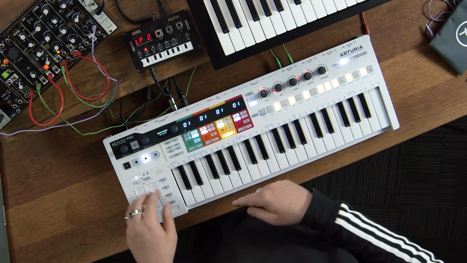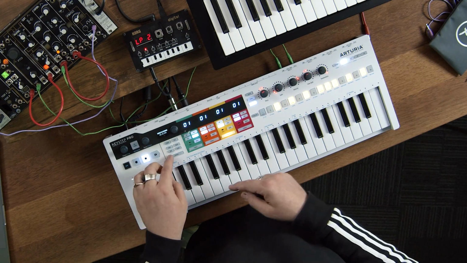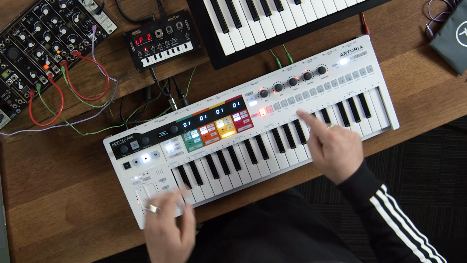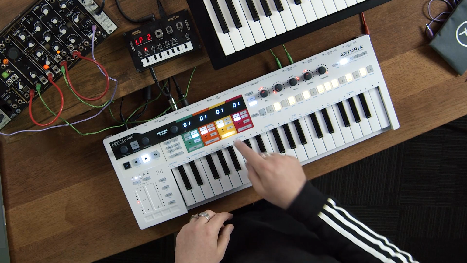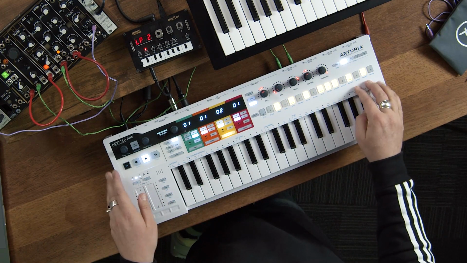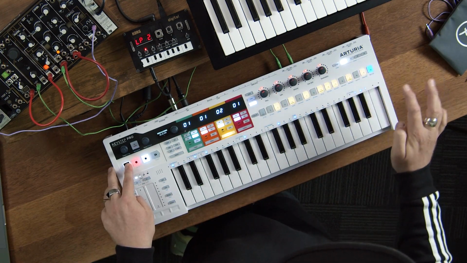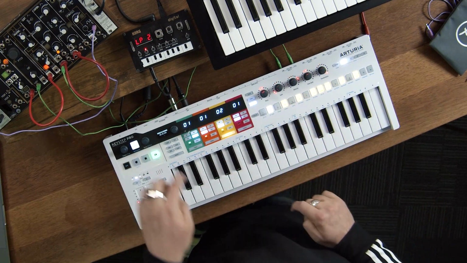Now I might just duplicate this pattern real quick. I'm just going to copy pattern 1 and paste it to pattern 2, and switch it to pattern 2, and then I might just randomize the octaves again and nudge it along.